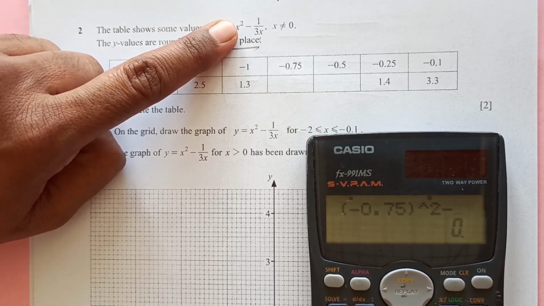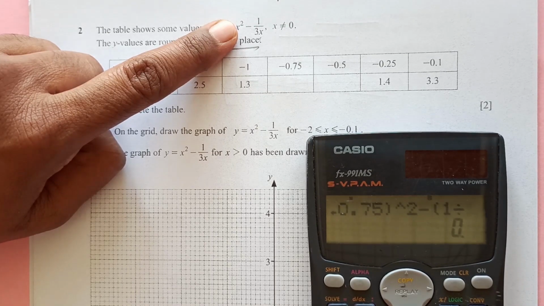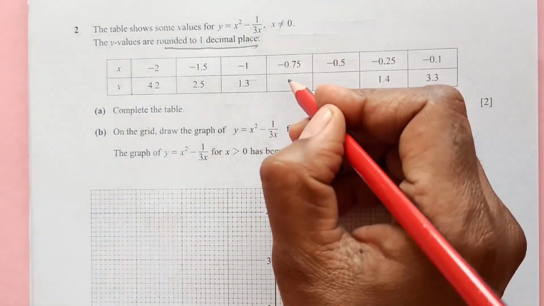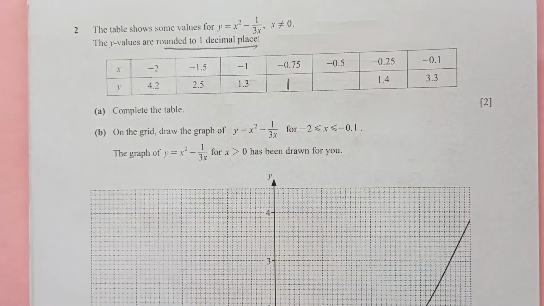Remember to put brackets: 1 divided by (3 times x). Again we have to put brackets, 3 times x is (negative 0.75), and that's it.